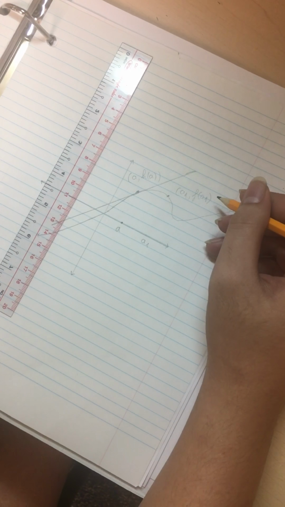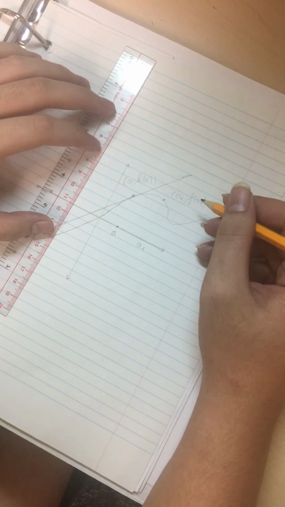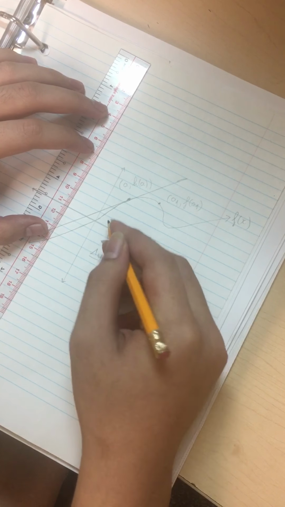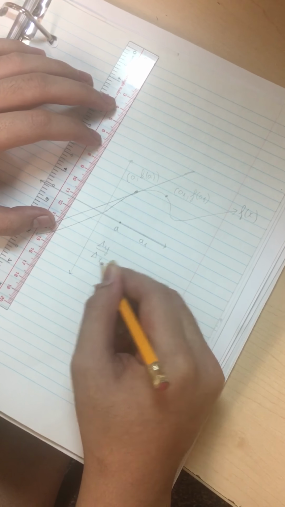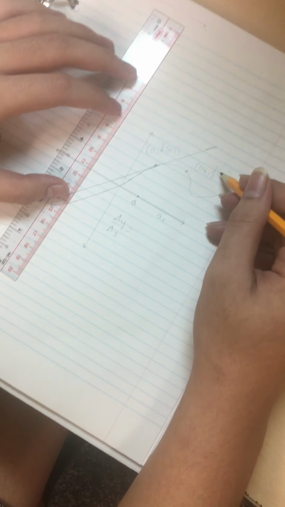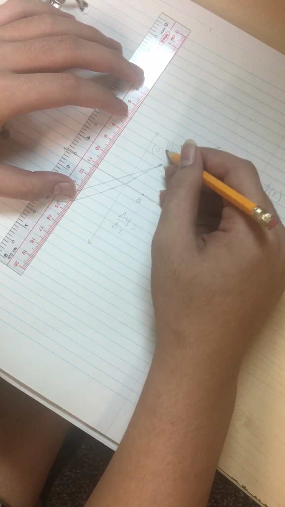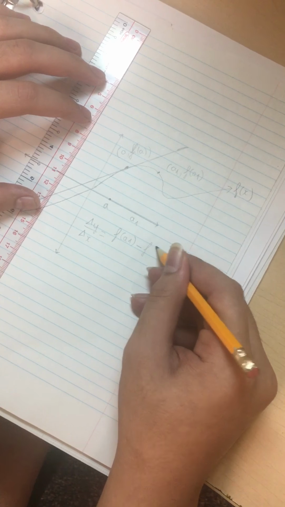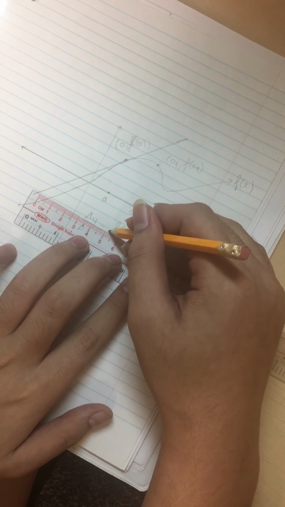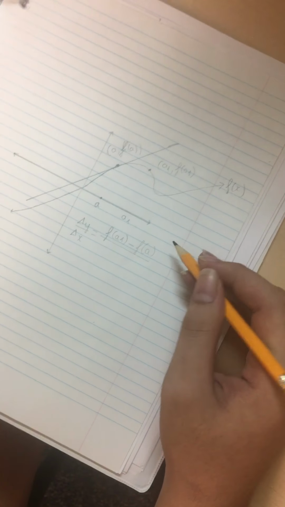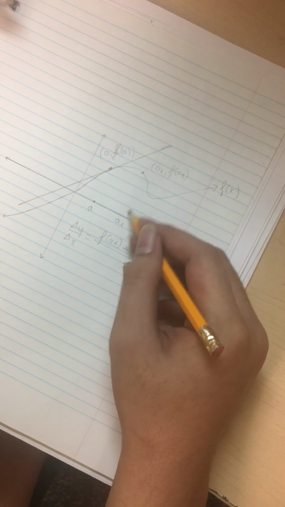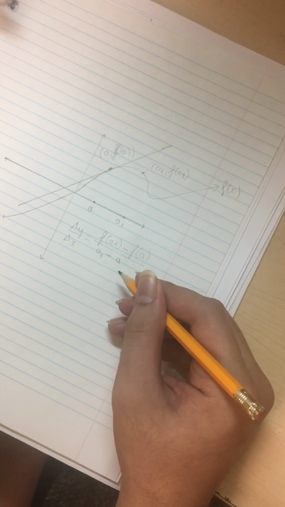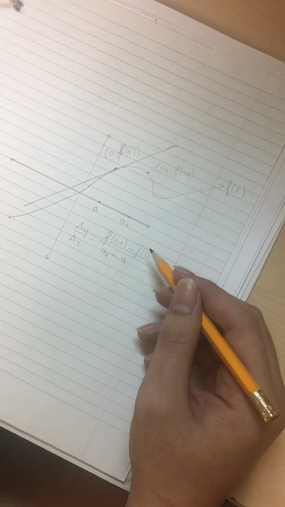And now I'm gonna find the average rate of change, which means the changes in the value of y versus the changes in the value of x, which means the change in value of f of a1 minus f of a, divided by the changes in the value of x, which would mean a1 minus a. And now I have the formula of the average rate of change.